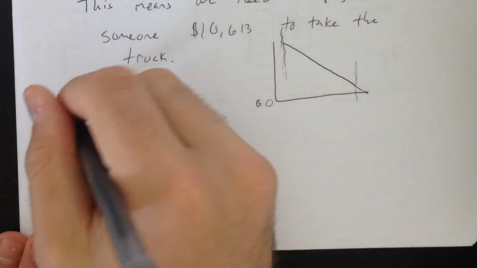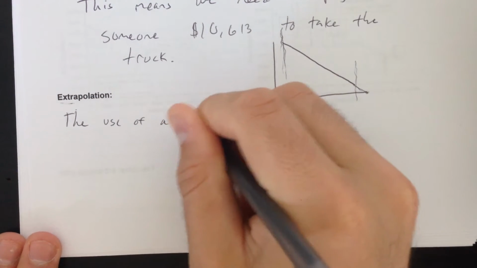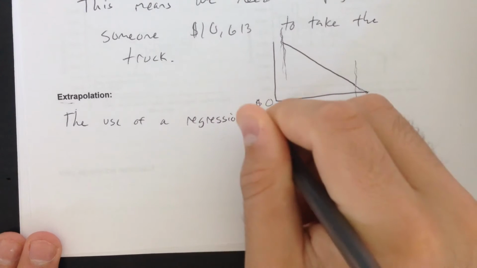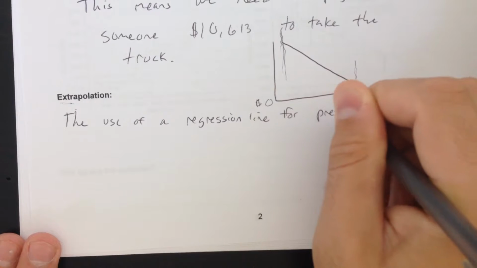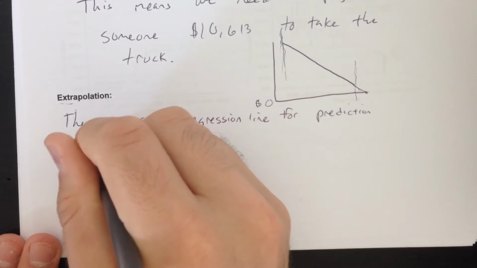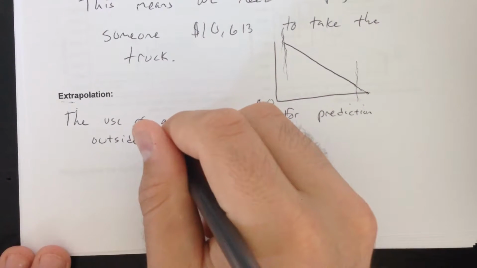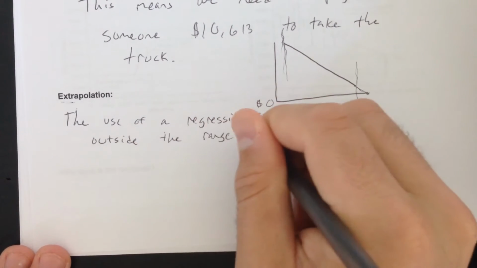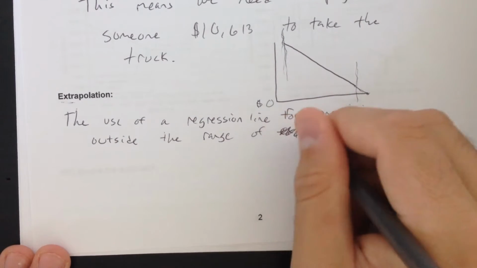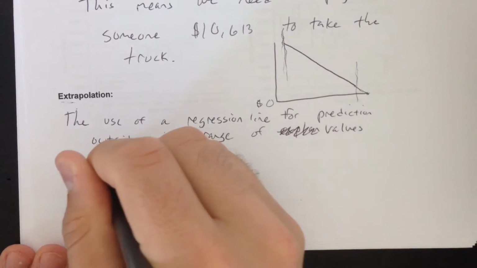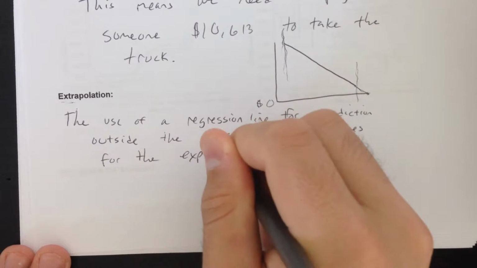So let's write a bit about extrapolation. The definition is the use of a regression line for prediction outside the range of values for the explanatory variable.